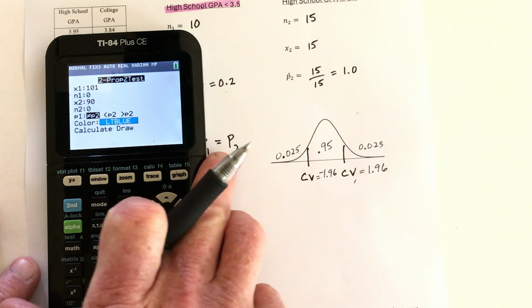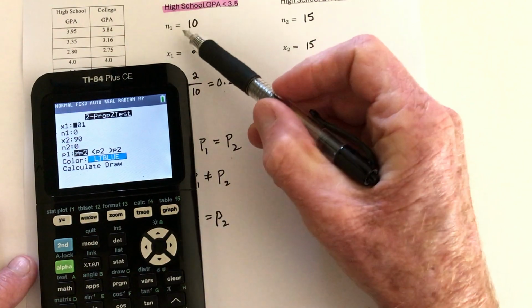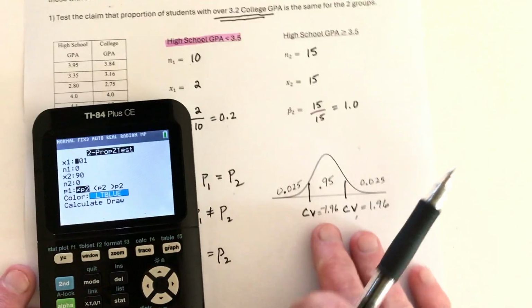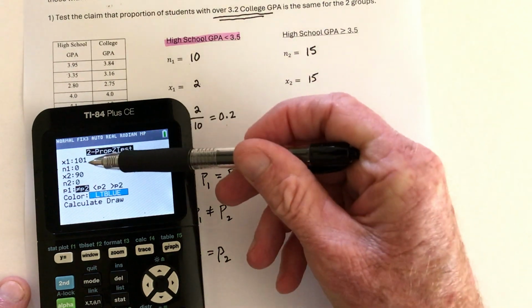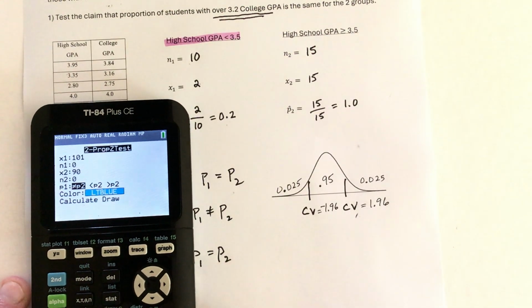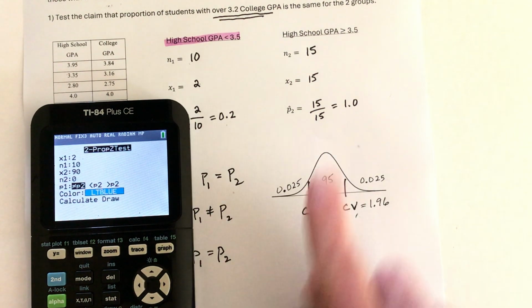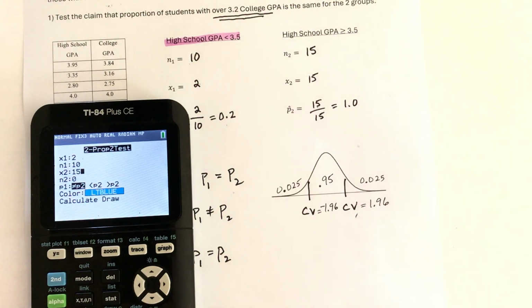And I always put the n first, so the number of people, and then how many were successful. On the calculator, they switch it. So they're asking for the x first, that's 2, n is 10. And then the other group happens to be 15 and 15.